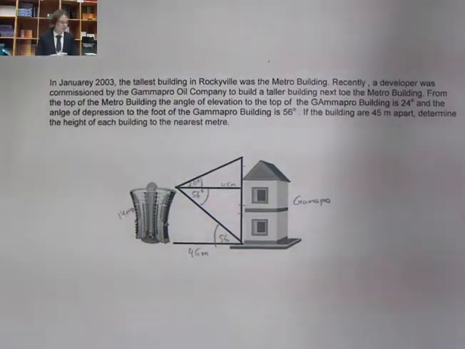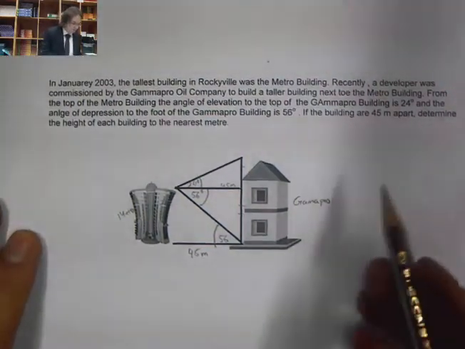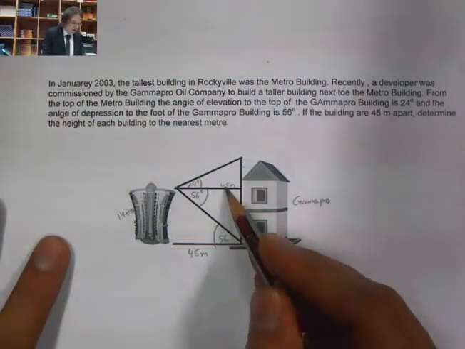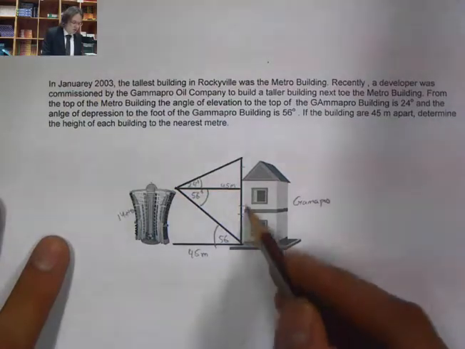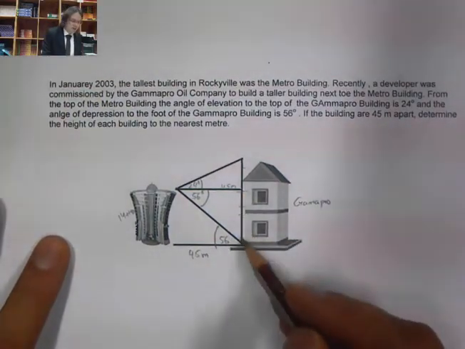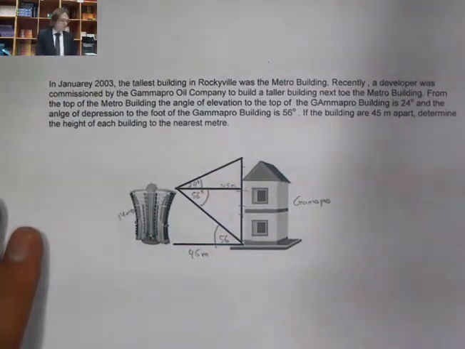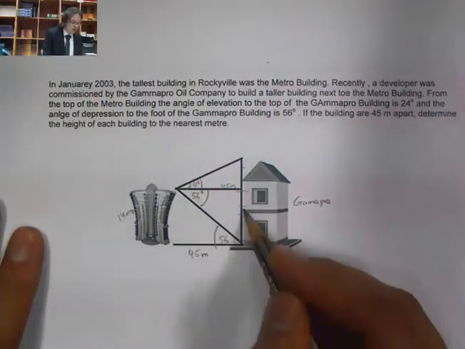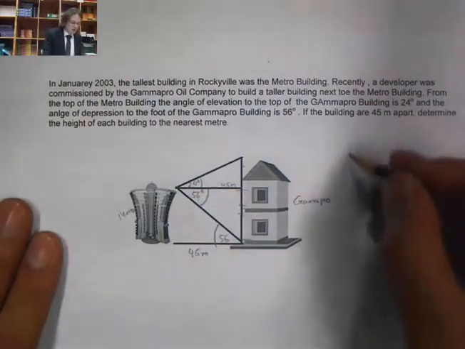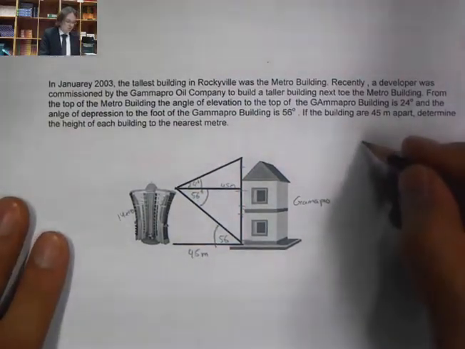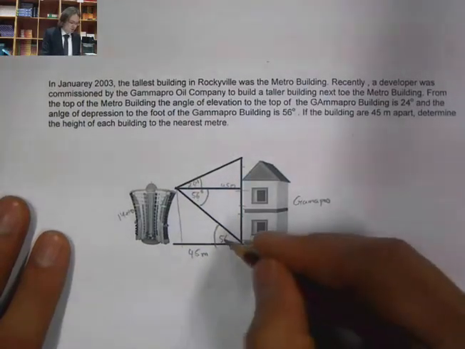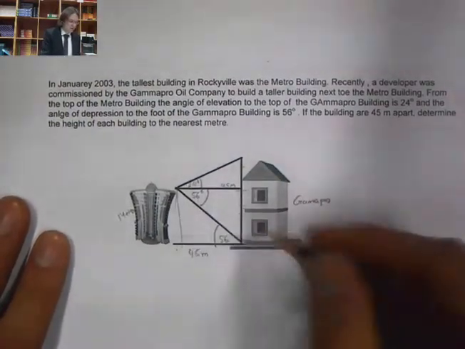Okay? So let's start off here. I know this is 56, I know this is 45. So I'm going to find out first the height of the Metro building, which is going to be this distance here. Well, I know 45, I know the adjacent, and I want to find the opposite. So I'm going to say Metro, the height of the Metro is this here. So 56, 45, same thing.